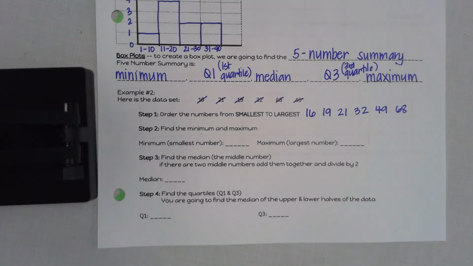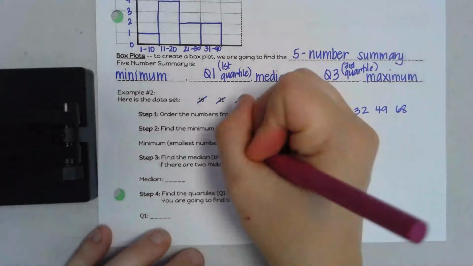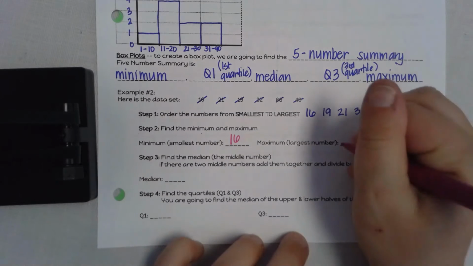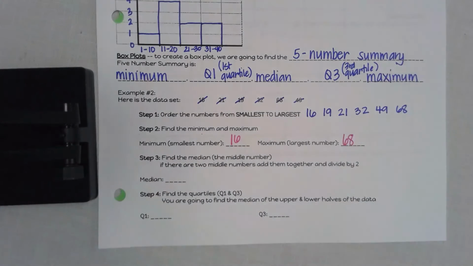Yes? Step 2 says find the minimum and the maximum. What does the minimum mean? Smallest, right? What's my smallest number? 16. And then I need to find my maximum, which is 68. We good? Step 3, we're finding the what? That middle number, which is called the median.